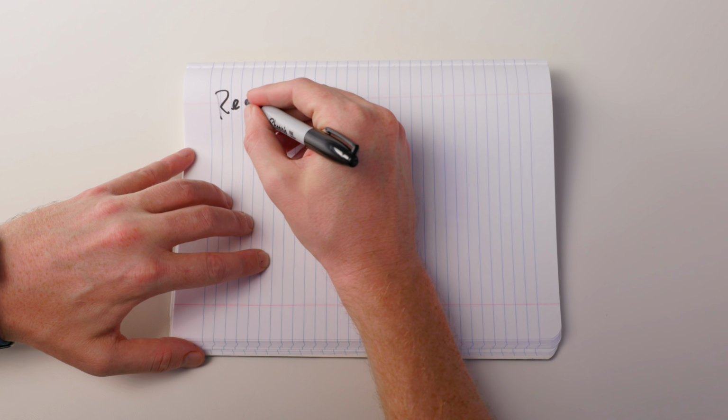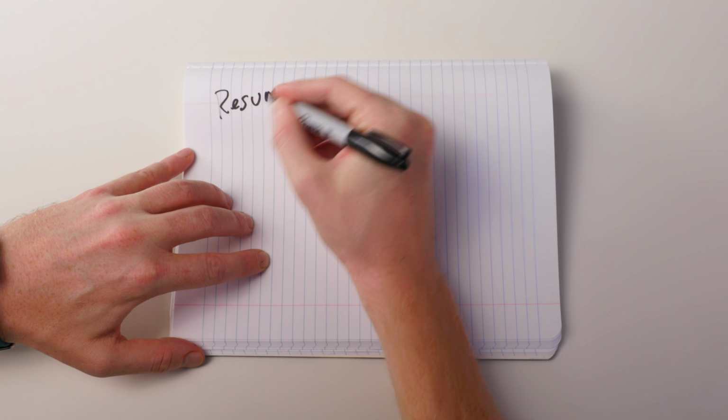Now, take your sketchbook, open it up to a blank page, flip it over, and that gives you this nice landscape, which looks a lot like your computer screen, right? Let's use this to plan our Prezume. I'm going to start by putting the title in the top left corner, Resume. Okay, so what are we going to put in our resume?